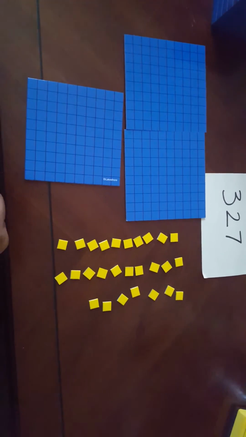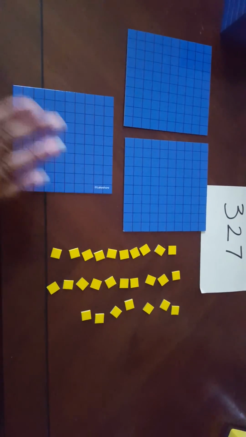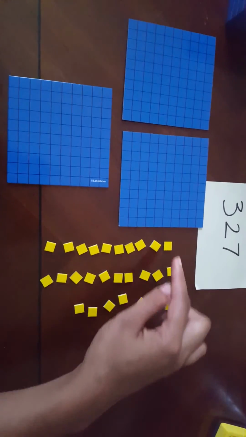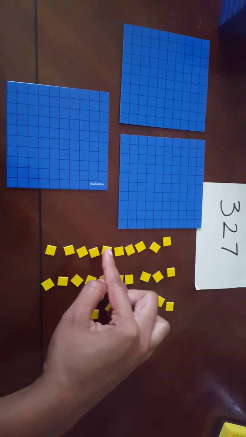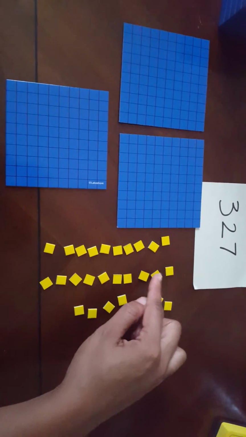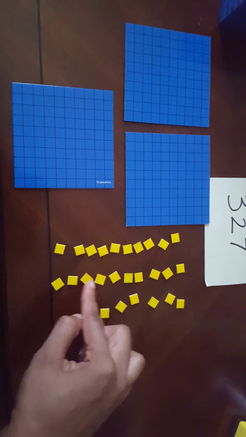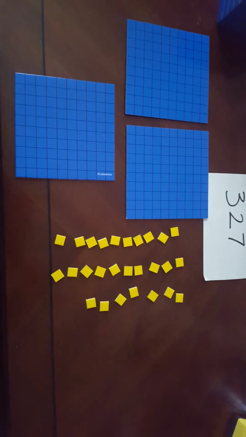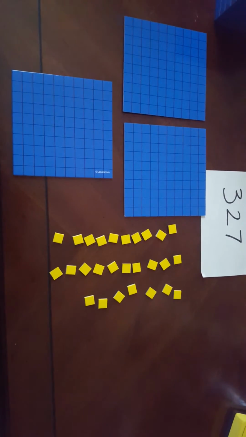Okay, so as you see, I went ahead and I put 20 units here to replace the 2 tens that we took out since we don't have any tens or we don't have any stacks. So let's count and make sure that we have the number 327. 100, 200, 300. 300, 1, 2, 3, 4, 5, 6, 7, 8, 9, 10, 11, 12, 13, 14, 15, 16, 17, 18, 19, 20, 21, 22, 23, 24, 25, 26, 27. 327. And that's a different way in which we can make that number.